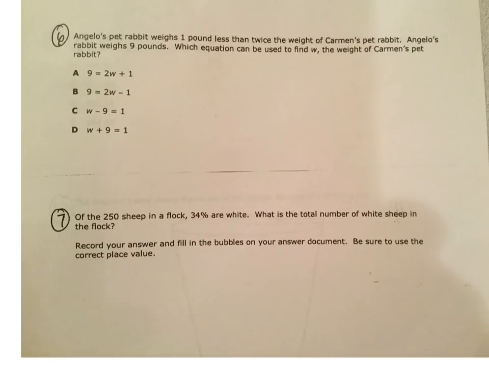Number 6. Angelo's pet rabbit weighs 1 pound less than twice the weight of Carmen's pet rabbit. Angelo's rabbit weighs 9 pounds. So which equation can be used to find W, the weight of Carmen's rabbit?